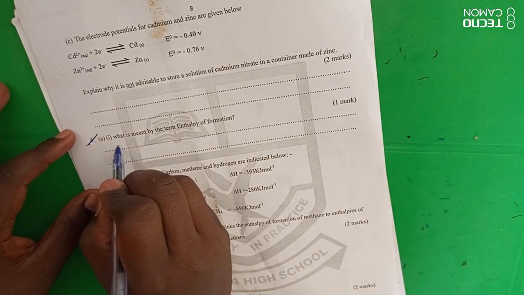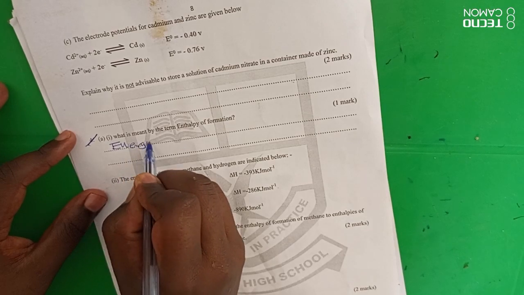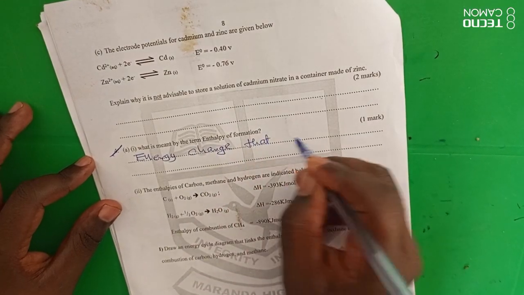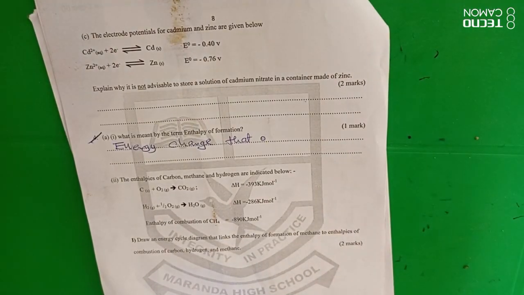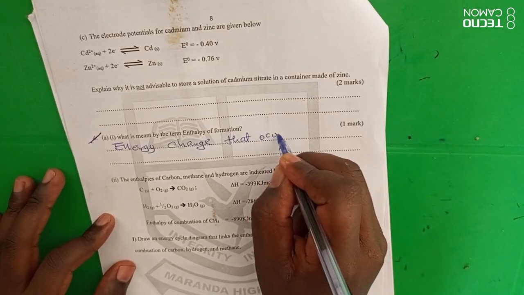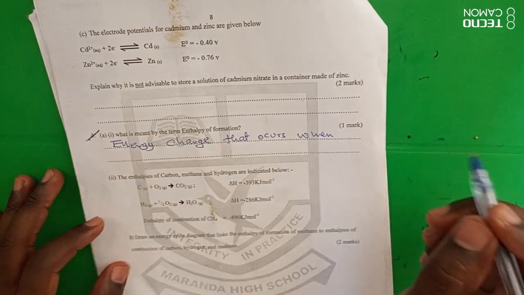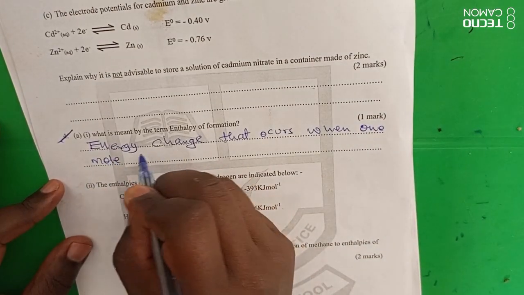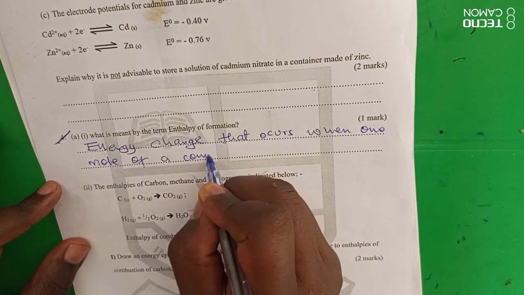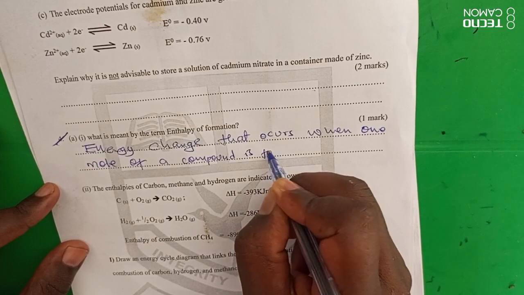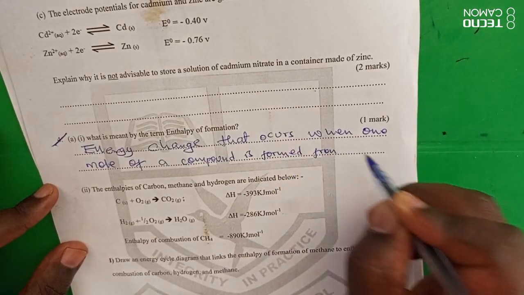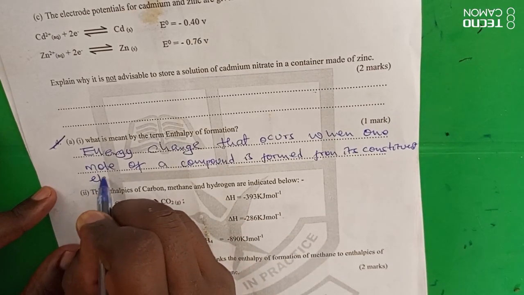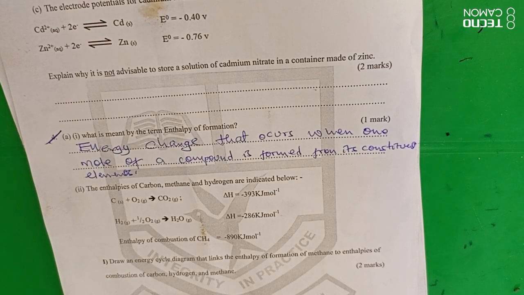Enthalpy of formation is the energy change that occurs when 1 mole of a compound is formed from its constituent elements.